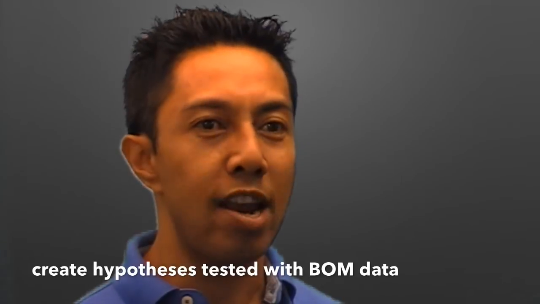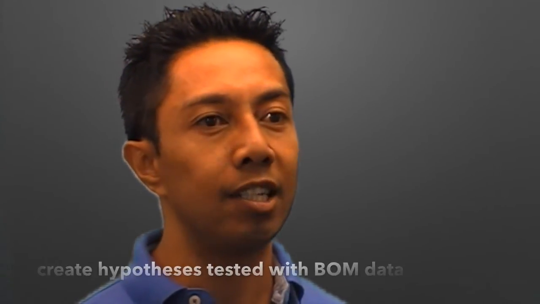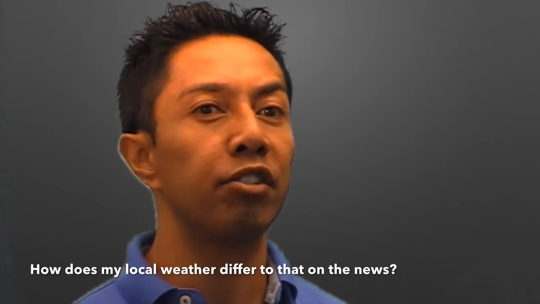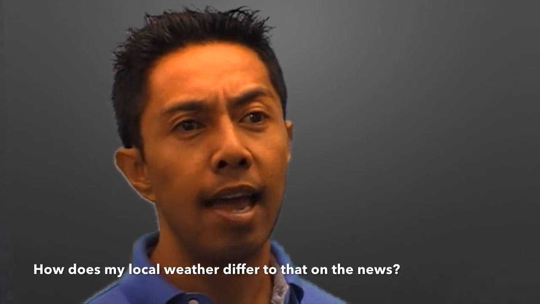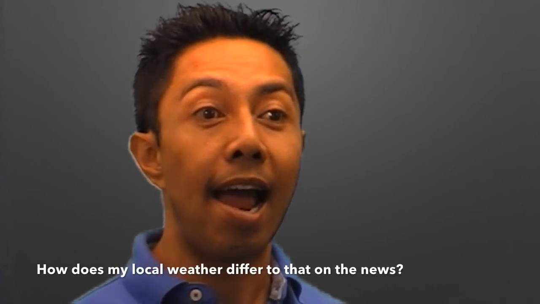Have older students create hypotheses around climate change and then use Bureau of Meteorology data to support or reject these hypotheses. Have older students collect quantitative meteorological data and have them compare this data to the data that's on the news. Have them work out the variance between what's reported on the news and their readings, so they can watch the news and know how to vary it for their location.